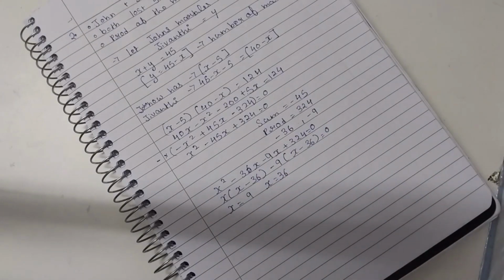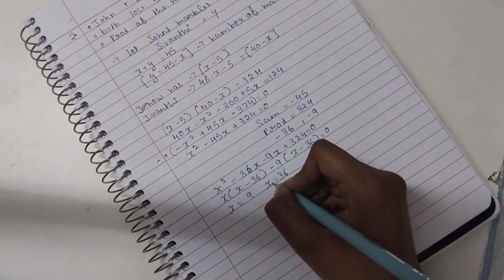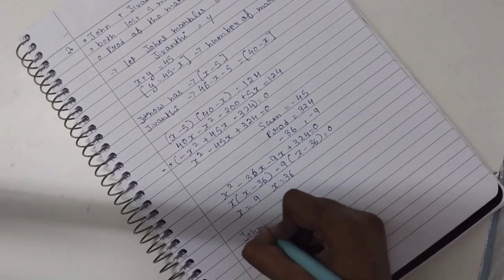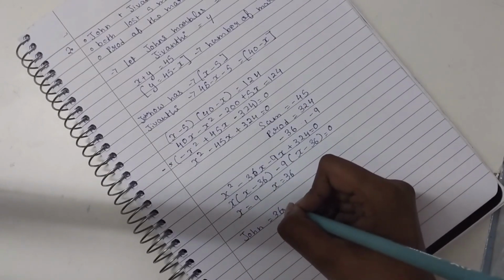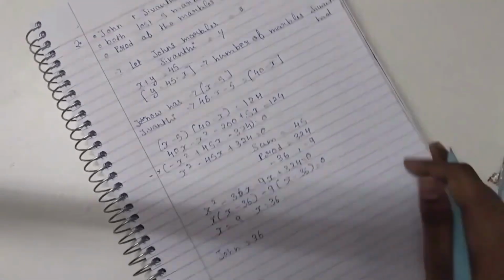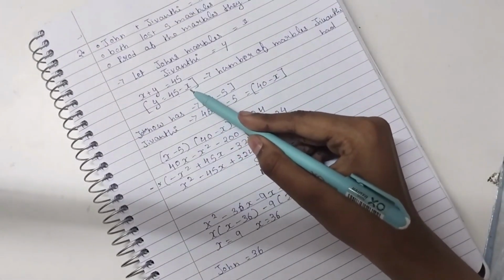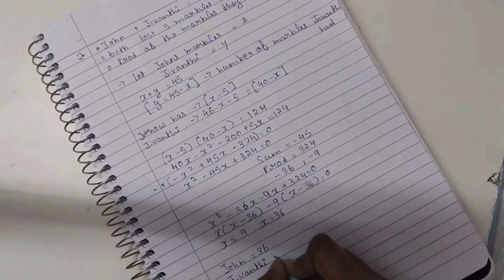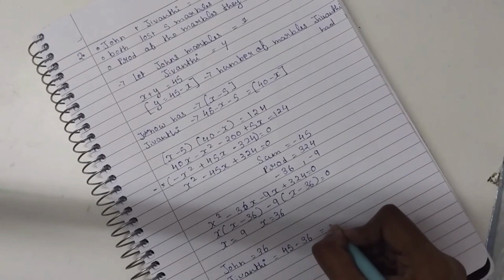So we're going to take the number of marbles John has as 36. So we can say that John had 36 marbles. And the number of marbles Javanti has is 45 minus x. So Javanti has 45 minus 36 marbles, which is equal to 9.